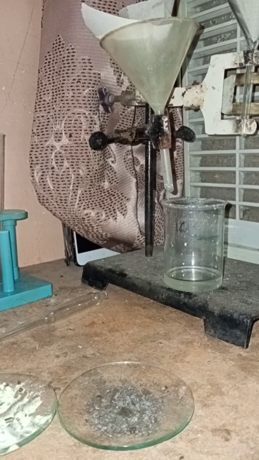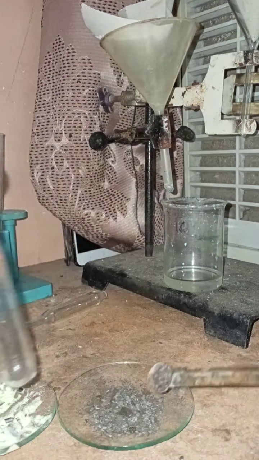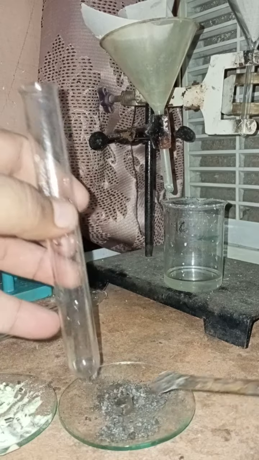But now let us try to add this iron sulfide to the carbon disulfide, and let us see what happens.